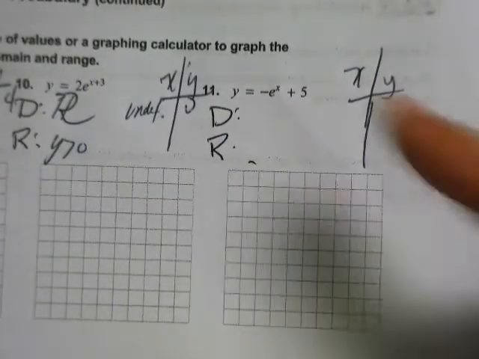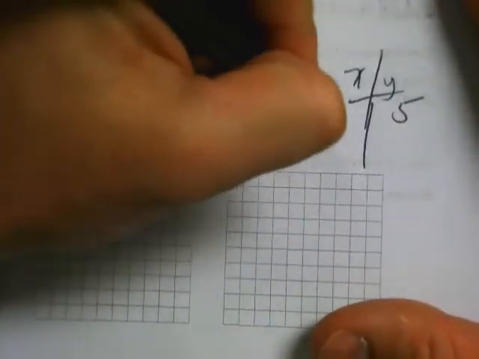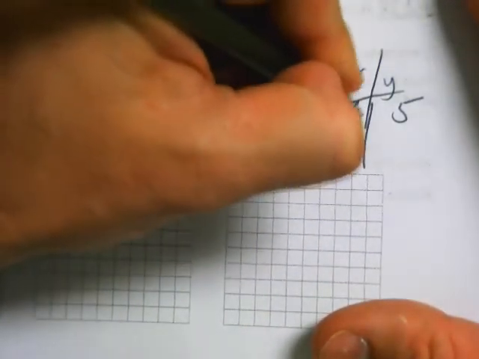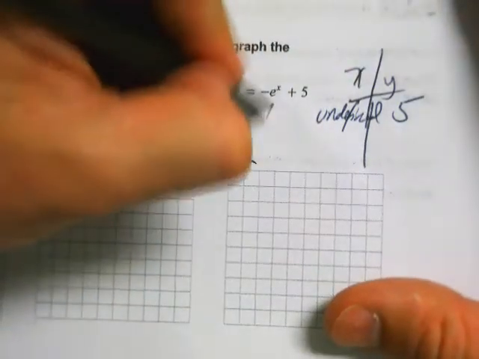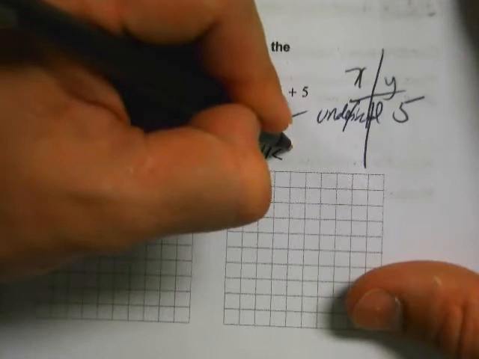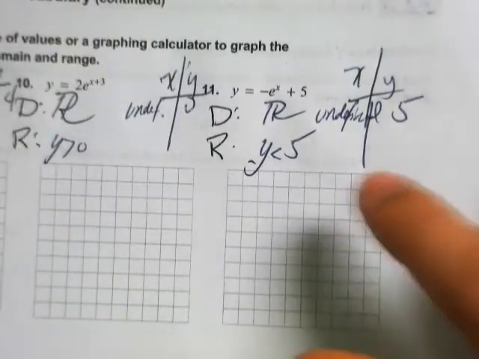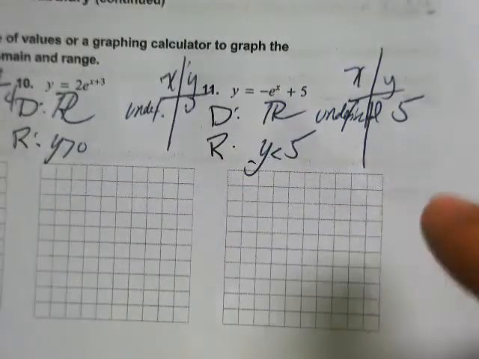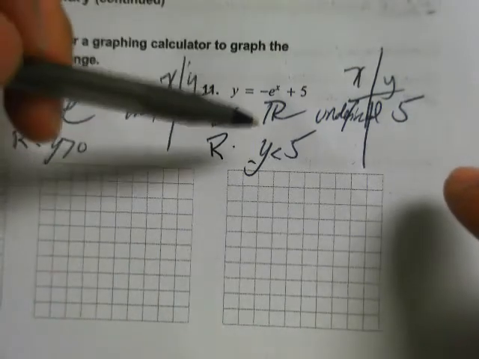On number 11, when y is 5, x is undefined. So my domain is all real numbers, and my range is where y is less than 5. And you need to be careful about this one, because when you look at it on the graph, it's going the opposite direction, and that's because of this negative sign right here.